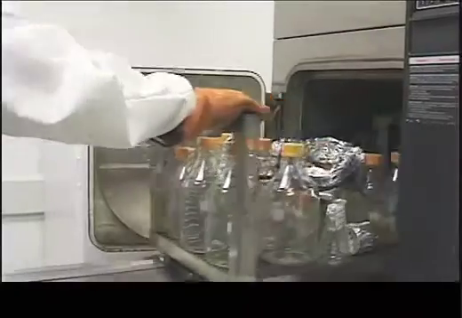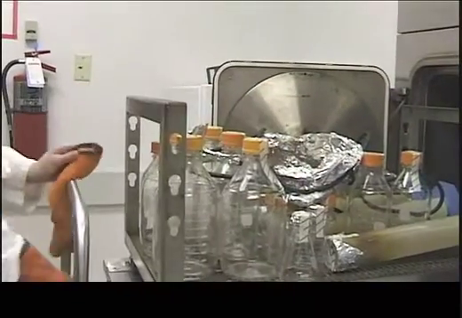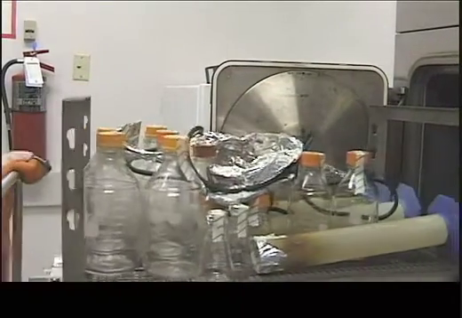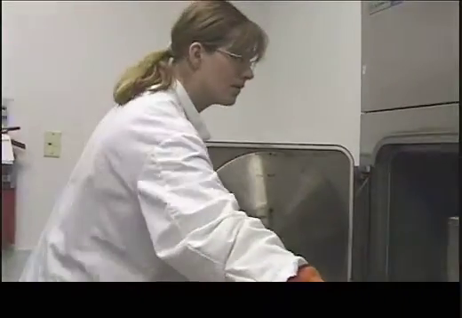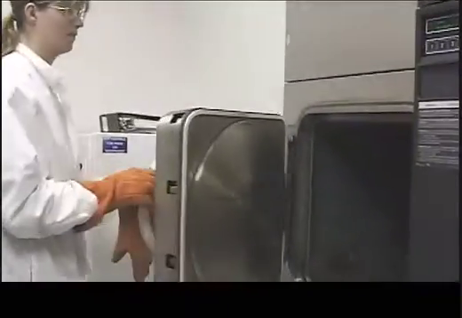Why is it necessary to sterilize the glassware? We have to sterilize the glassware because we reuse it. By sterilizing the glassware, it ensures that we get rid of all contaminants. If we had contamination, it might make us think that DNA from one organism belonged to another organism, and that would be a huge mistake.